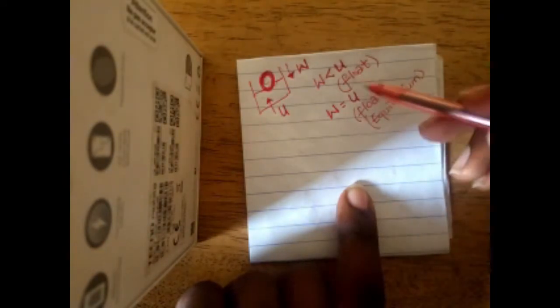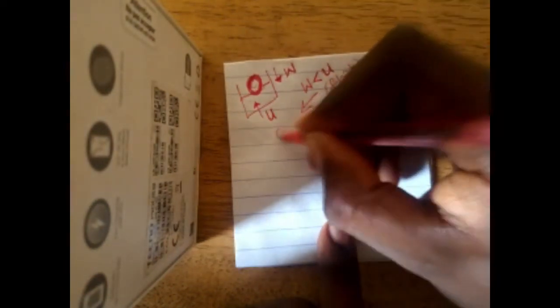Now we shouldn't confuse these two. You insert an object into water, the object begins to go down, but once the weight is lesser than the upthrust, the object begins to come upward. That is, it comes up, and on coming up it is able to attain floating.